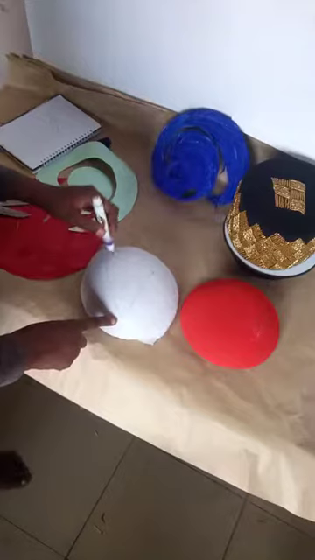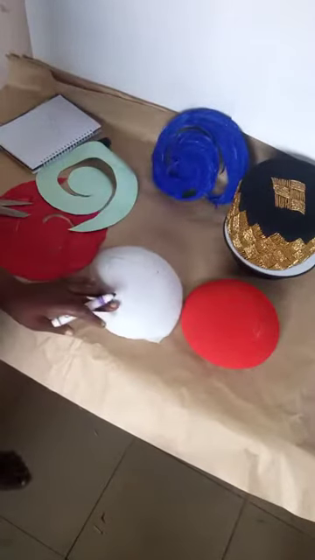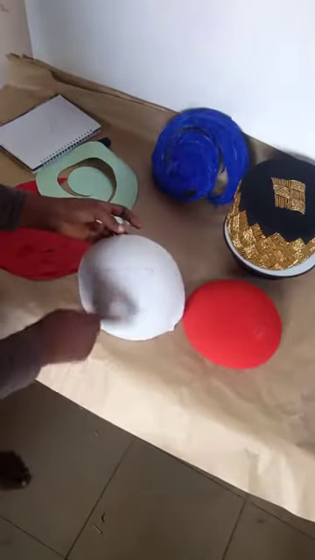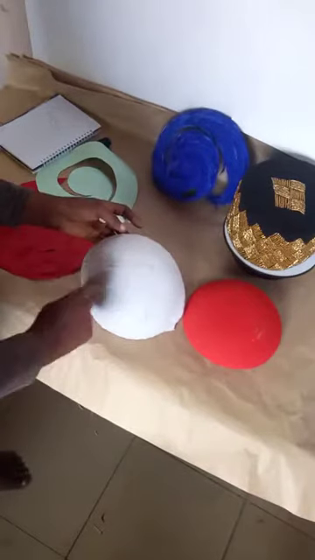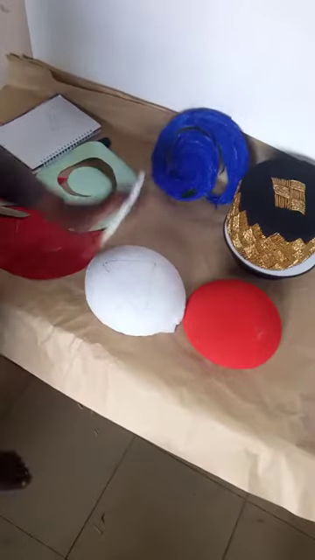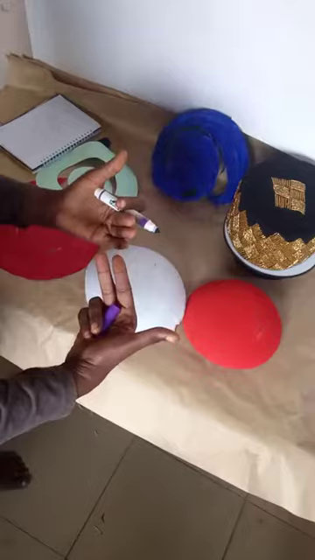Now, if I want to cut triangle, I'll draw sketch first. Watch my hand. Sketch first, then I cut. This is already kind of round, okay? So therefore, my triangle will not be flat as if you are using brim, okay? The flat brim. Now it will come out curved.